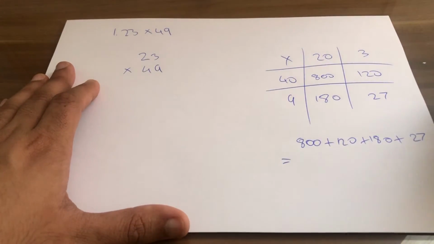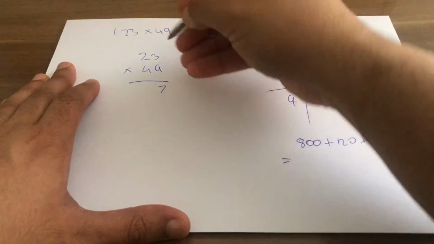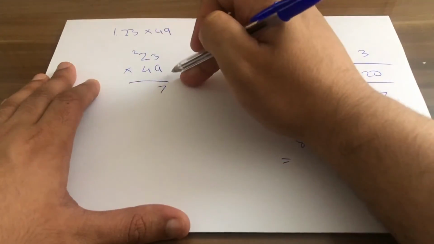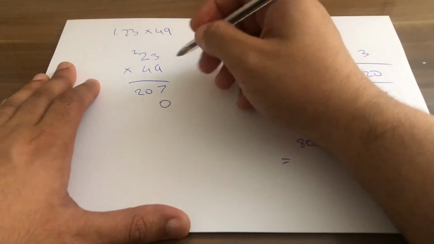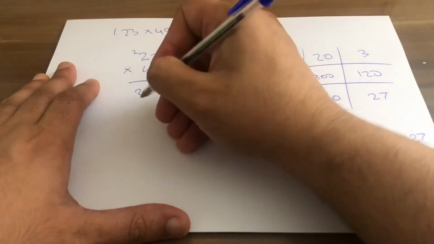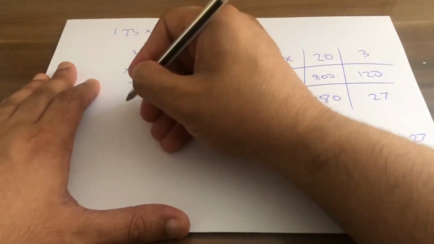And so let's now go to the original method before we come to the answer. 3 times 9 gives us 27. Carry the 2 on top. 2 times 9 gives us 18 plus 2 is 20. So 20 and 7. Add the magic 0. 3 times 4 gives us 12. Add the 1 on top. 2 times 4 gives us 8 plus 9.